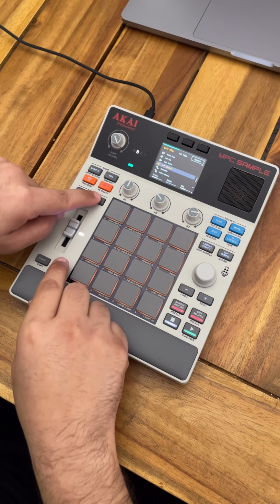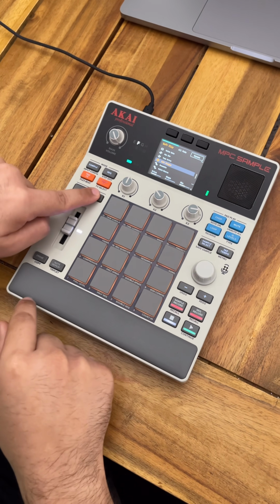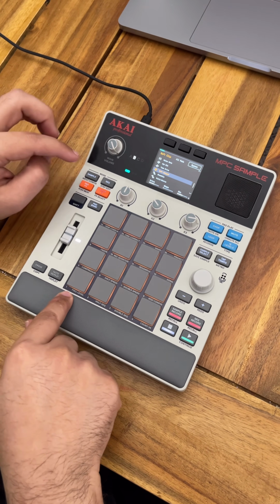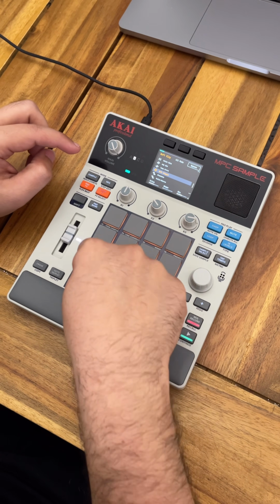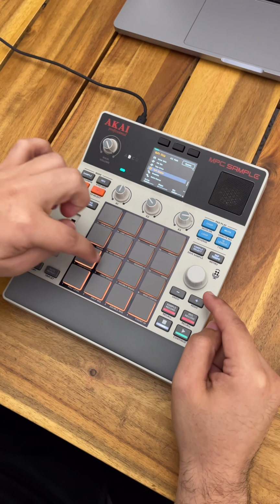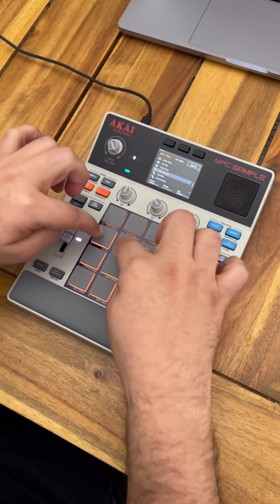First thing you want to do is go to your pad bank where your drums are, right? You hold down pad bank. My drums are on B. You'll notice while the knob effects are engaged, these lights will turn on when you hit the pads. That means you're engaging the effect on each individual pad that you want, right? So I'm going to apply it to all of my drums, right?